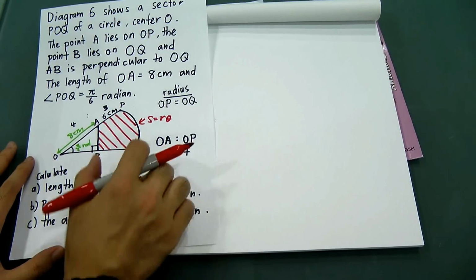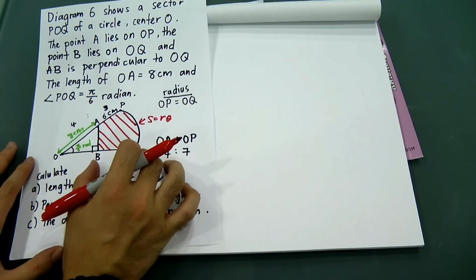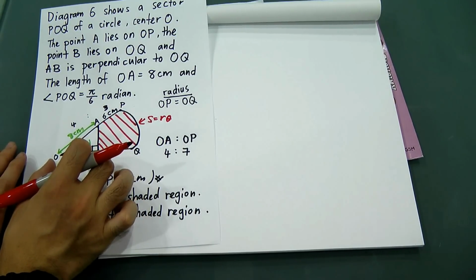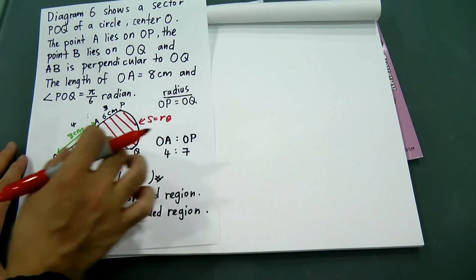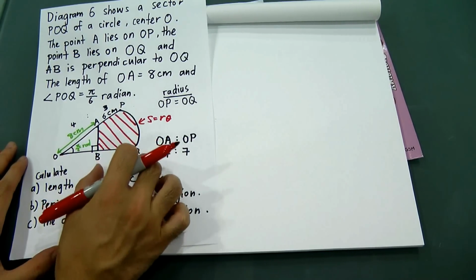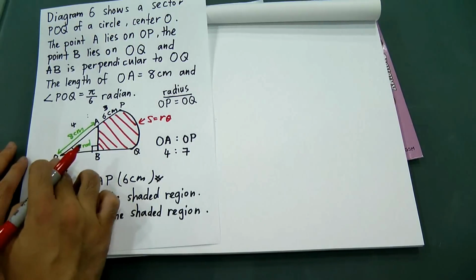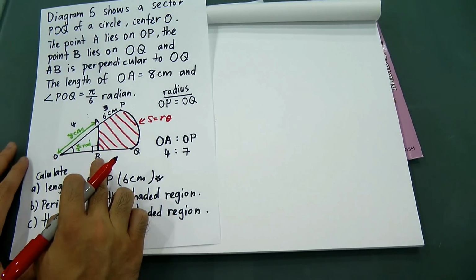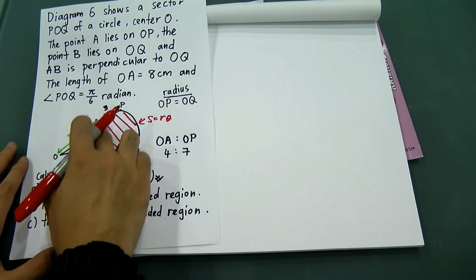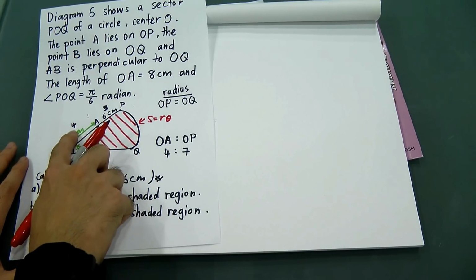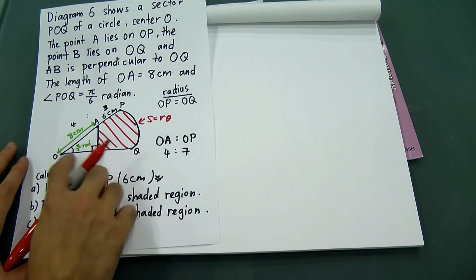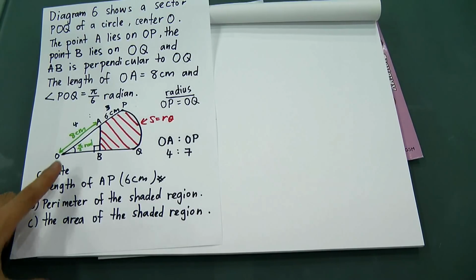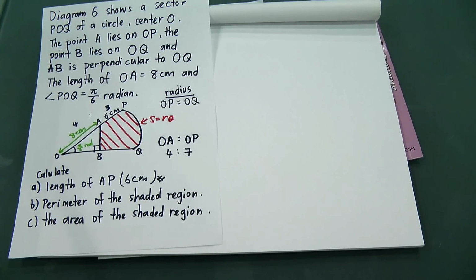In order to get BQ, we have to find the length of OB, and then we use 14 minus OB to get OQ. So how to get OB here? Very simple. You see a triangle here, you have an angle and you have the hypotenuse. Actually, you can use cos to get OB. Now, the first step, we try to find OB.